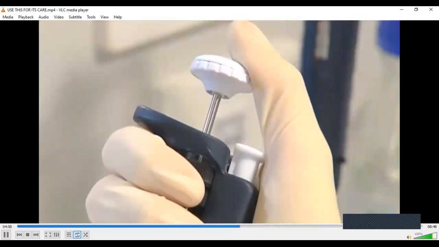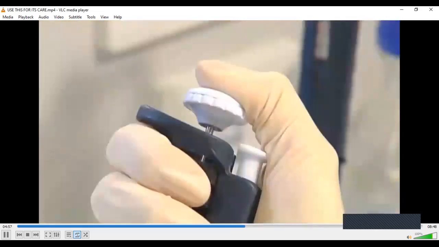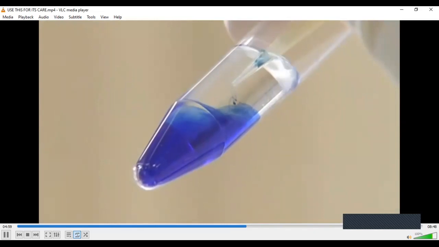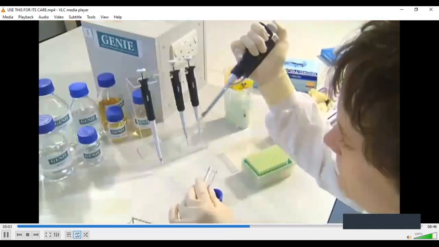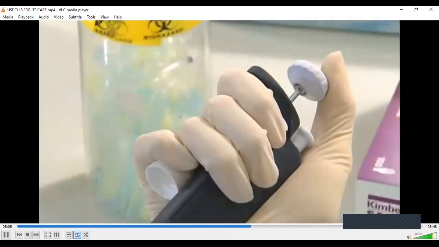Slowly push down on the push button. This will release the liquid in the pipette tip into the tube. This time push beyond the first stop. This ensures that any residual liquid is expelled from the pipette tip. Fully withdraw the pipette tip from the liquid before you release the push button.